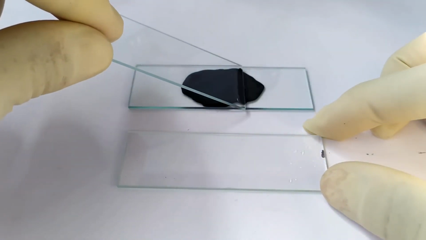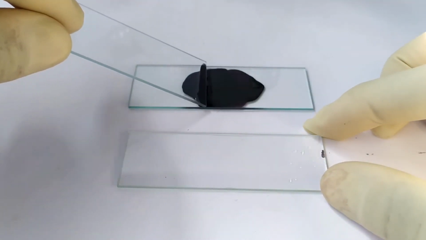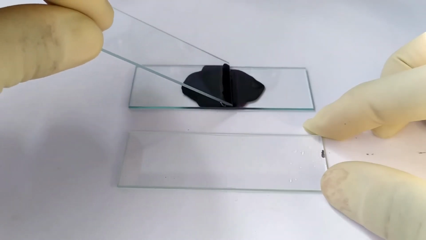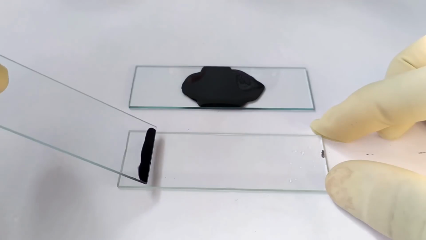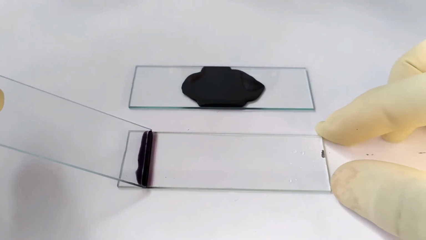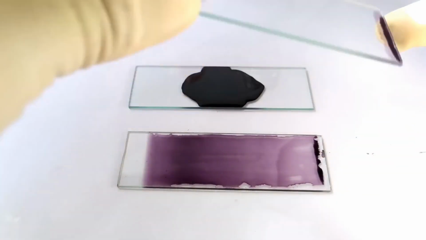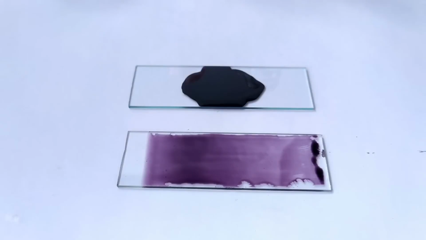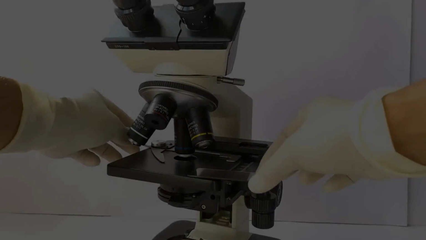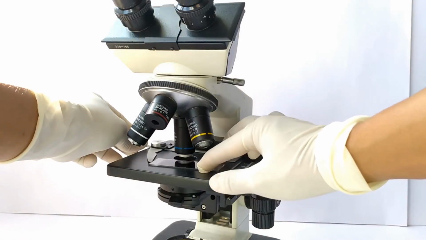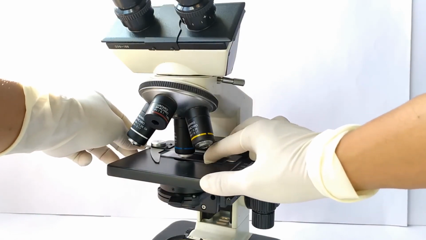Take a second slide, touch one edge of the slide on the sample and prepare a smear of the sample onto a third slide. Allow the smear to air dry. Observe the slide under high power 40x or 100x of the microscope.